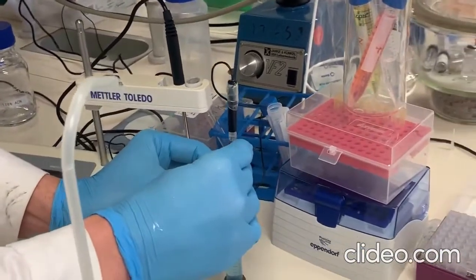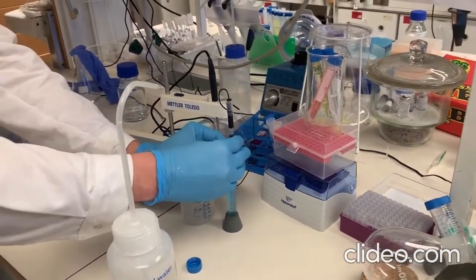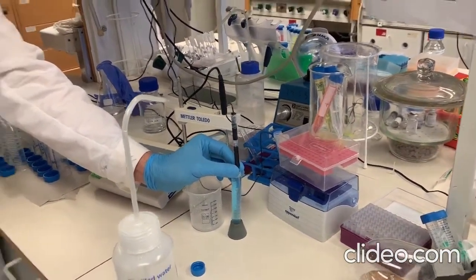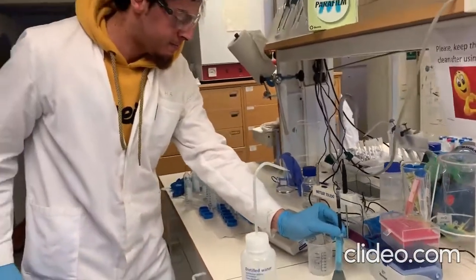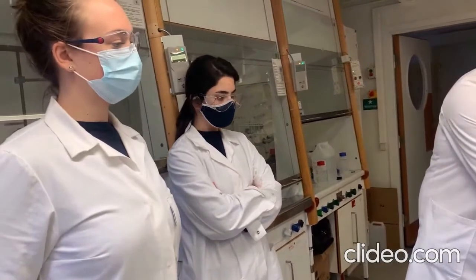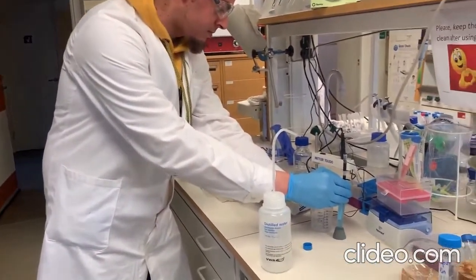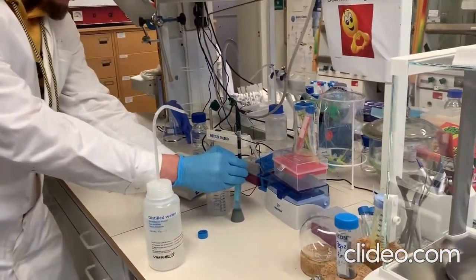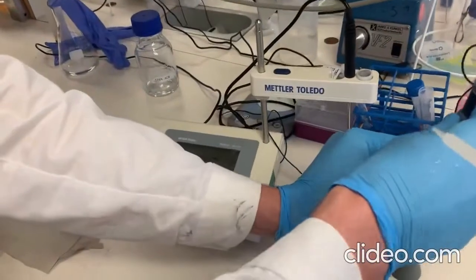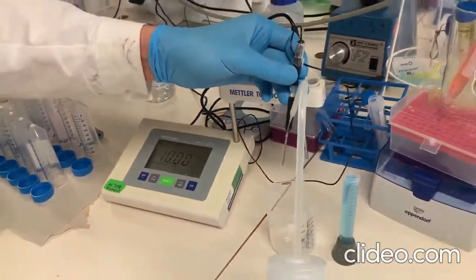Then you calibrate and wait until the reading becomes stable and steady. Now it's stable and it gives a beep sound at 10 value, which means your pH meter now is calibrated with the final buffer solution.